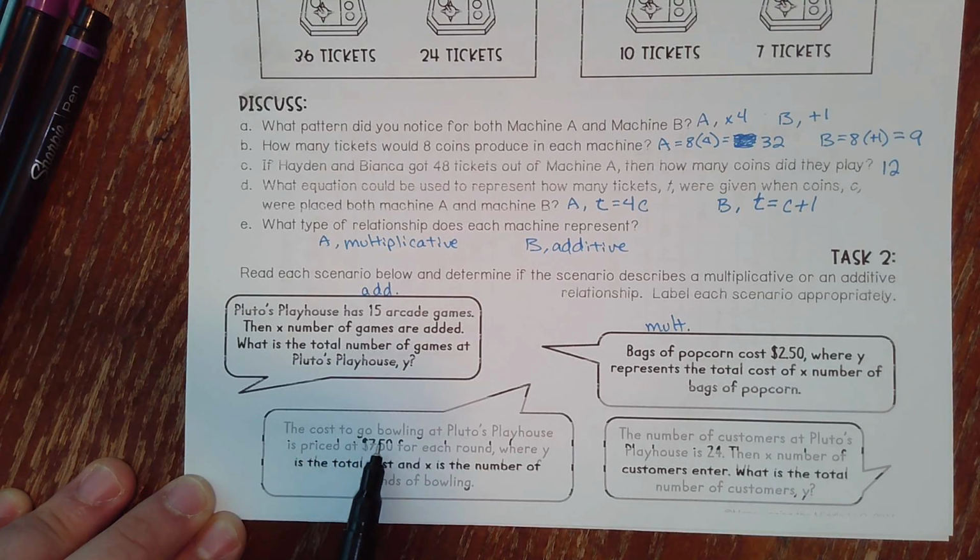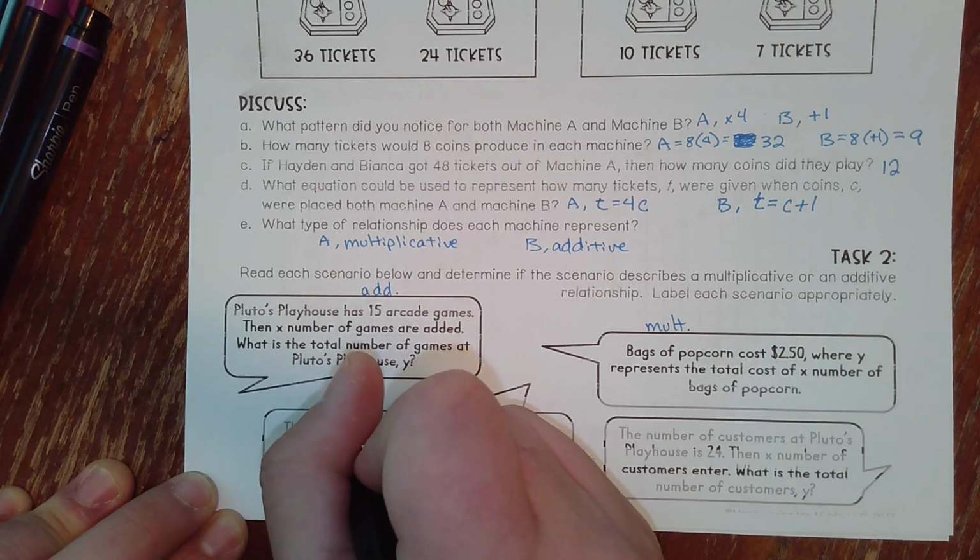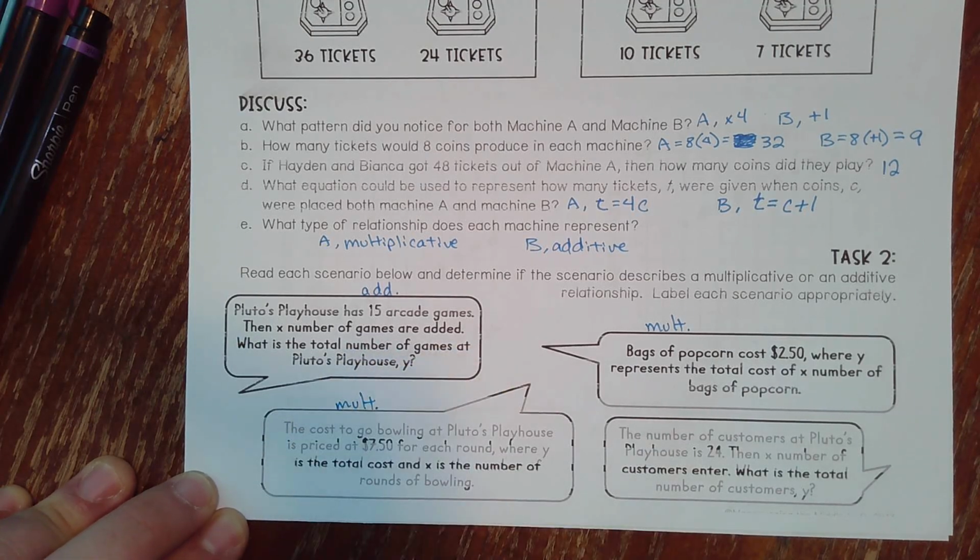Here, the cost to go bowling at Pluto's Playhouse is priced at $7.50 for each round, where Y is the total cost and X is the number of rounds of bowling. So if you're paying $7.50 for each round, and you play multiple rounds, that's called repeated addition. Repeated addition is called multiplication. Therefore, this one is going to be multiplicative.